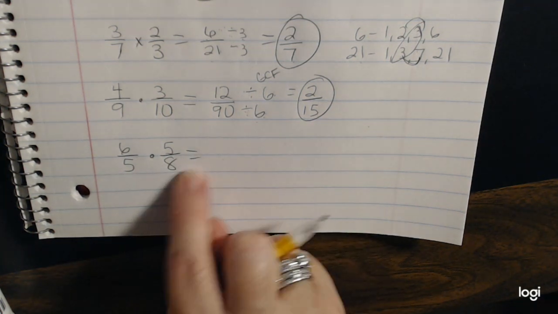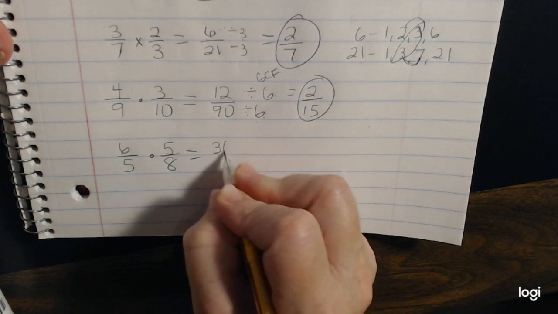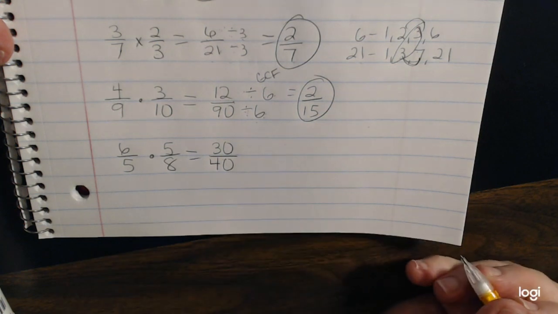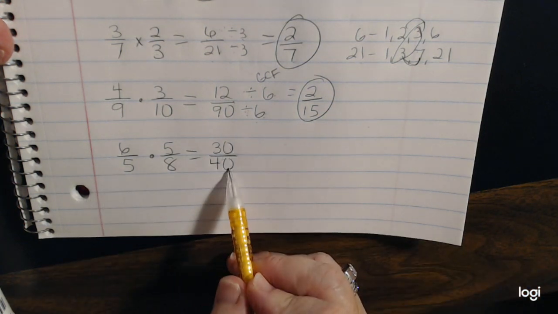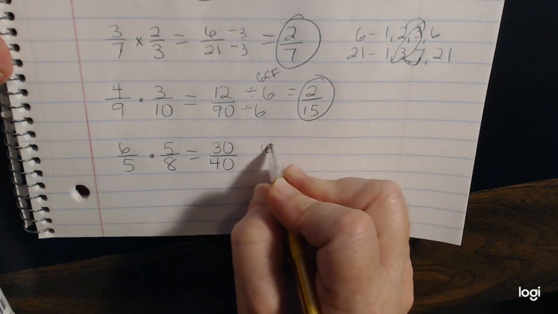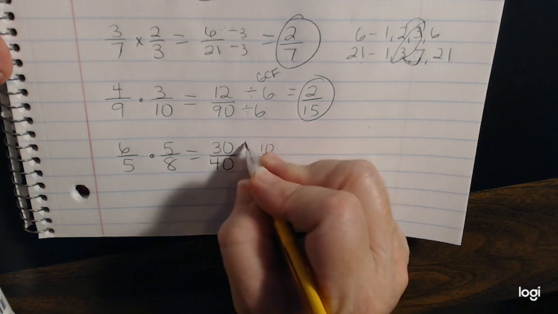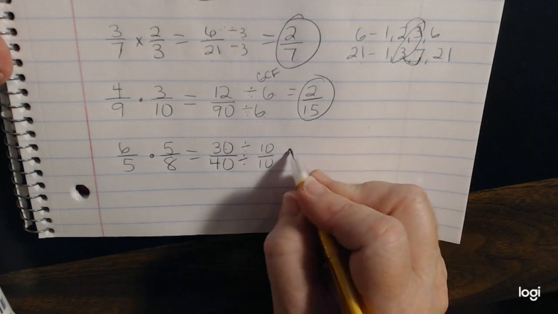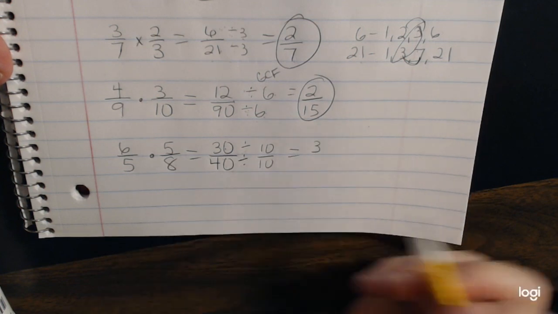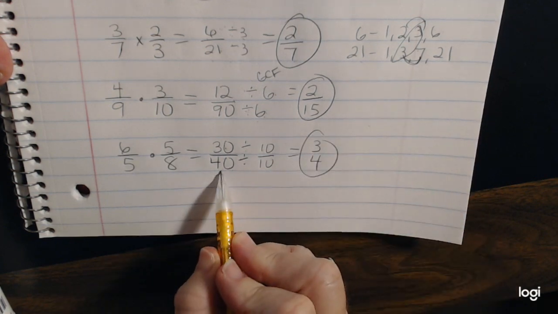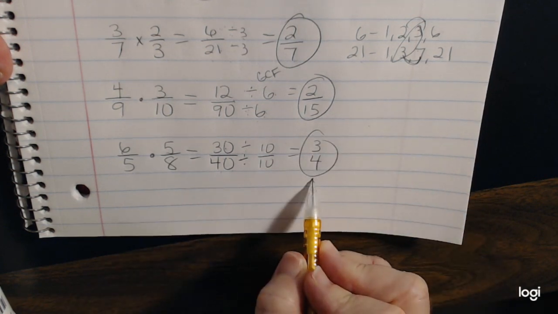Okay, the last one I asked you to do is 6 times 5 is 30, and 5 times 8 is 40. If you look at these two on your factor sheet, the greatest common factor that they have should have been a 10. So we're going to divide by 10. 30 divided by 10 is 3, and 40 divided by 10 is 4. Good answer, A plus answer.